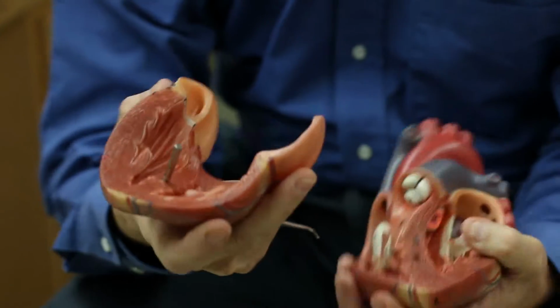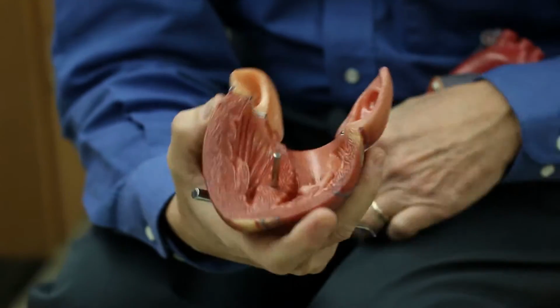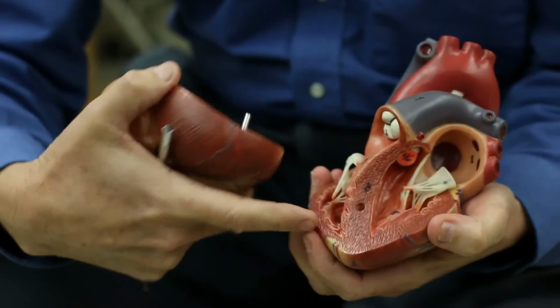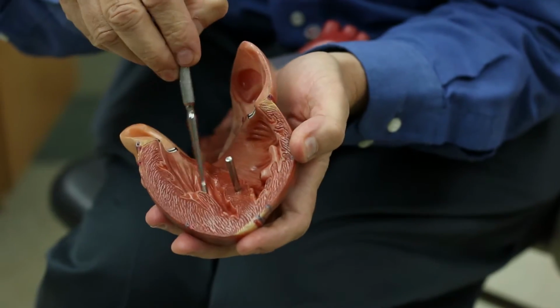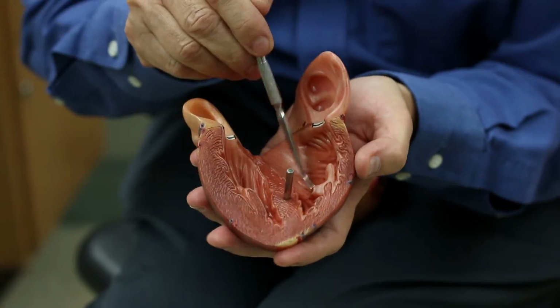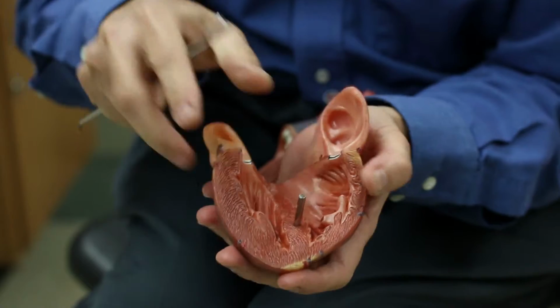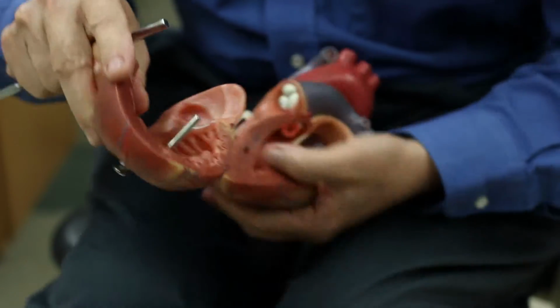You will also see, it's a little hard to see on this model, but you can see there are some ridges in the ventricles. These are called trabeculae carneae. They're just an upwelling of the underlying muscle tissue. It's not just straight, it just has ripples in it.